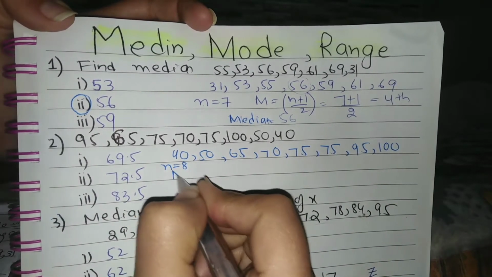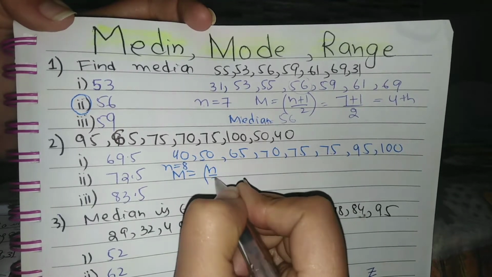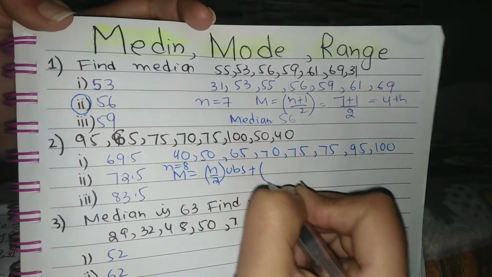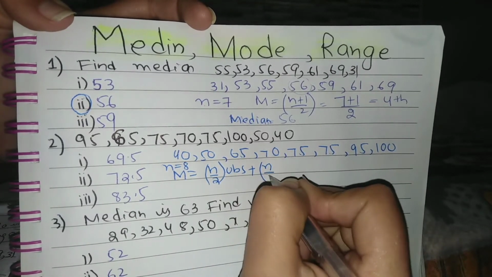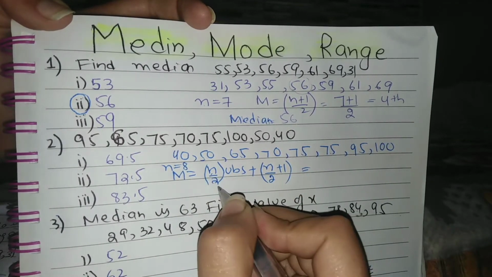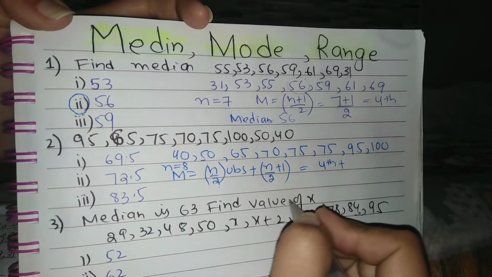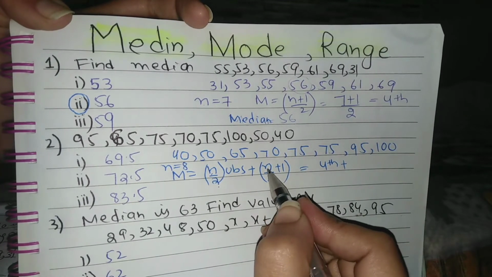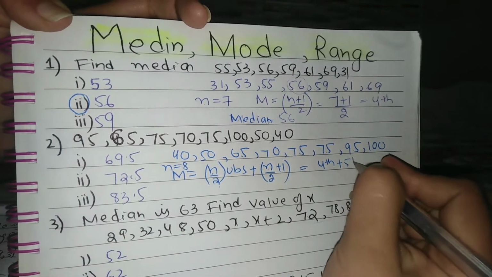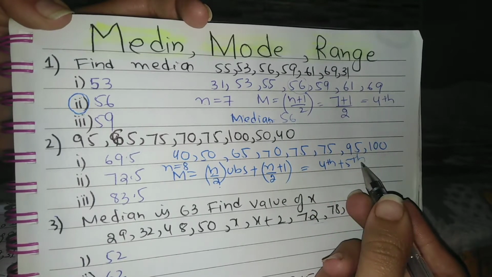The formula for even terms: median equal to n by 2 observation plus n by 2 plus 1 observation. What is n? N is 8. 8 divided by 2 is 4th. So 4th observation plus, n is 8, 8 divided by 2 is 4, 4 plus 1 is 5. So the result is 4th observation plus 5th observation.